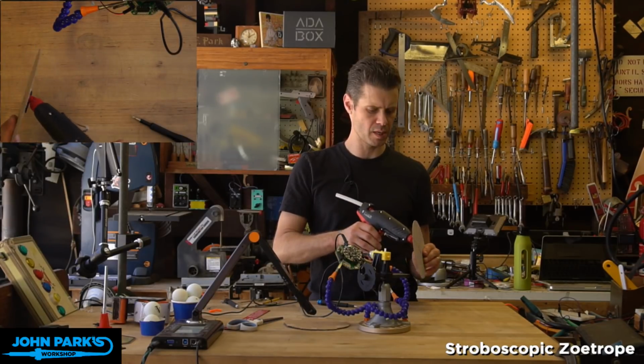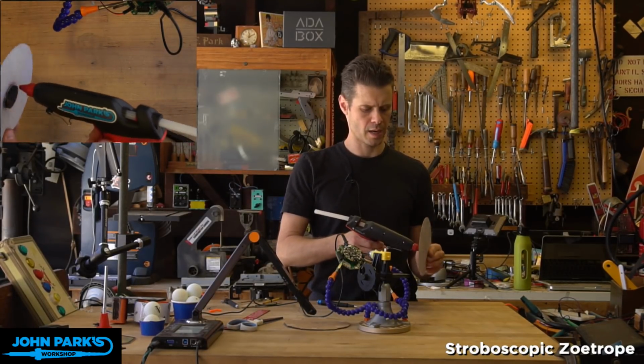Okay, so I've got a nice bead of hot glue in there. Oh yeah, there we go.